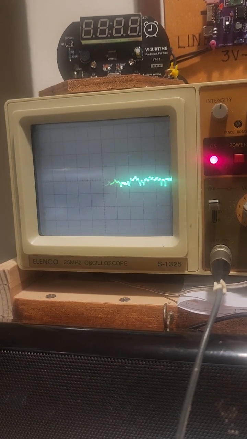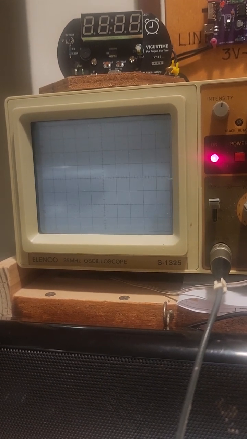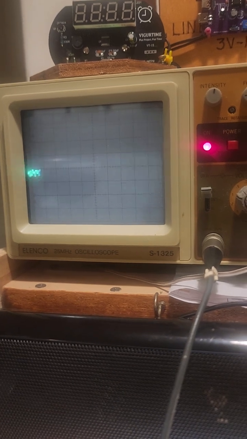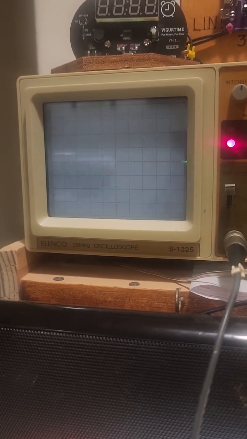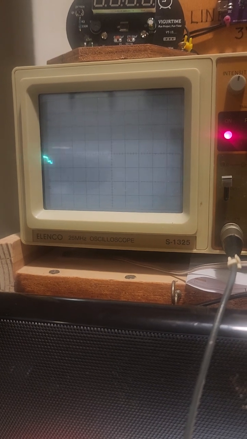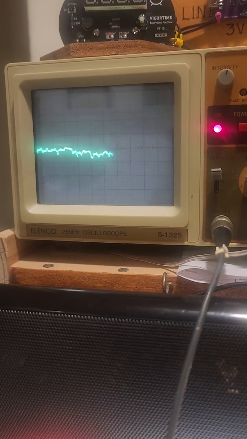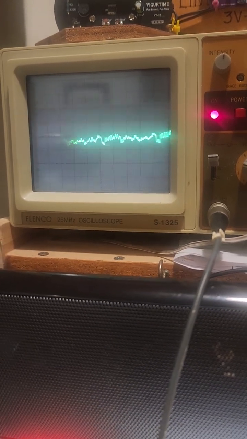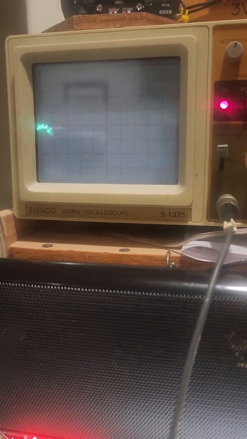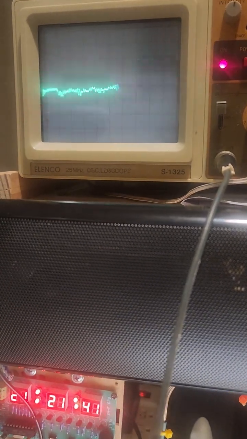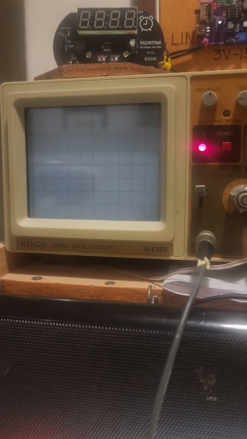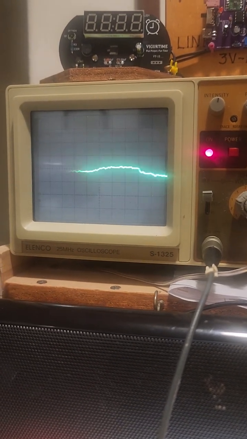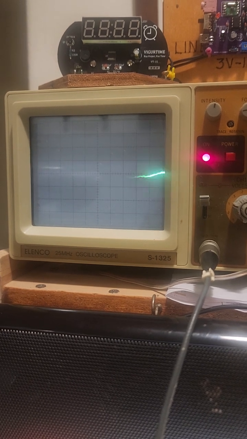Okay, that's an audio signal. Okay, I will stop now. That's an audio signal coming from this audio amplifier portion of the FM receiver. That's a voice signal.